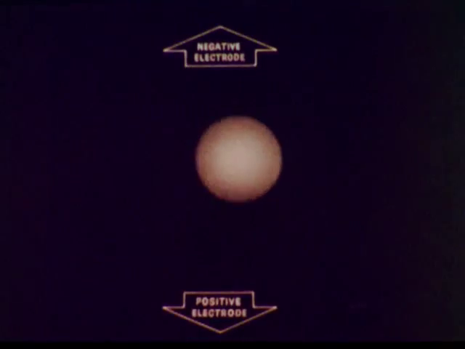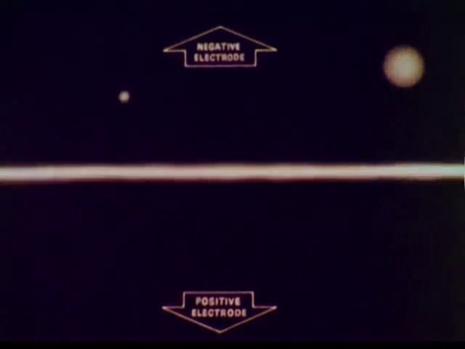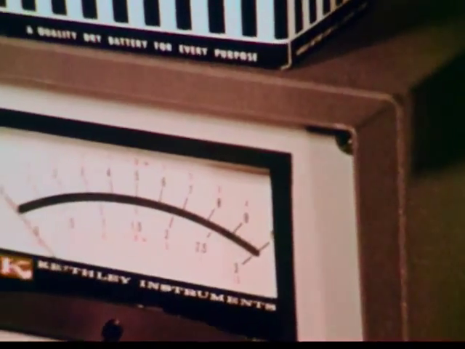Ionization energy, then, is the minimum energy needed to remove an electron from a gaseous atom. We have explored 2 measurement techniques: photoionization and electron bombardment.